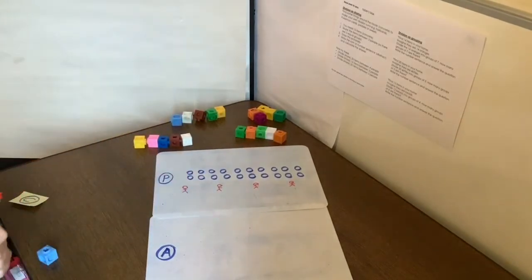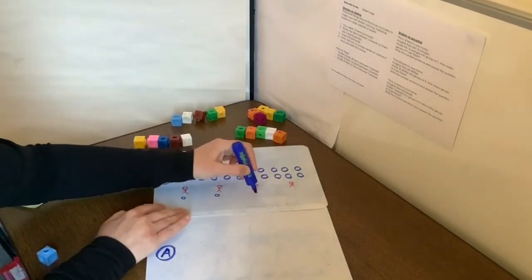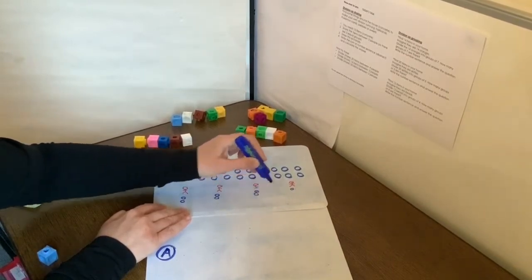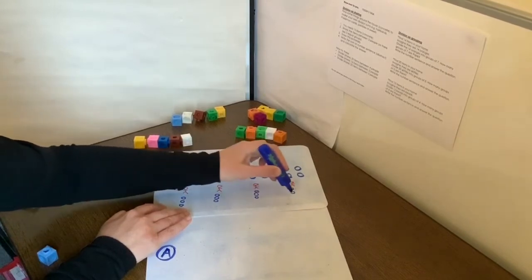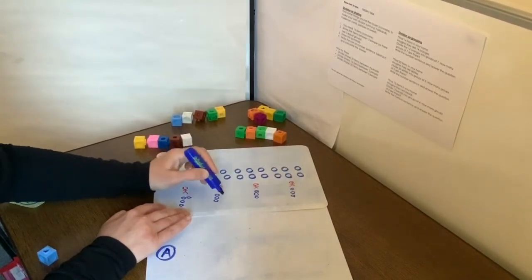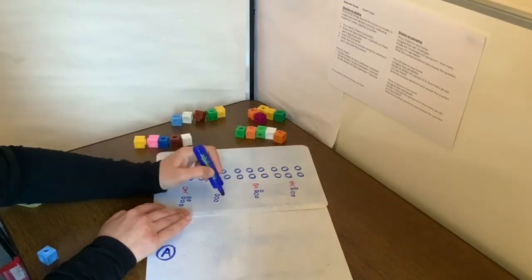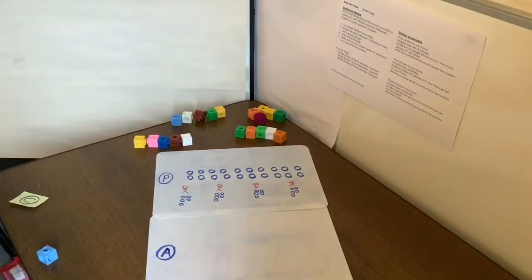Okay, and let's go. 1, 2, 3, 4, 5, 6, 7, 8, 9, 10, 11, 12, 13, 14, 15, 16, 17, 18, 19, 20. So there's our pictorial, and then our abstract.